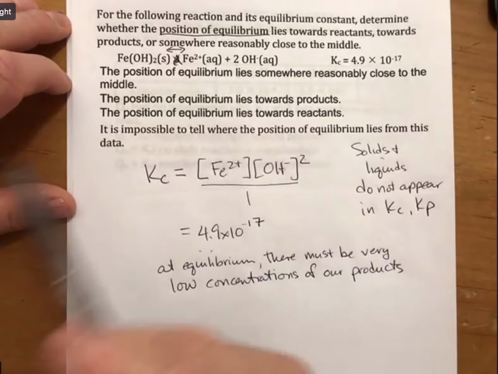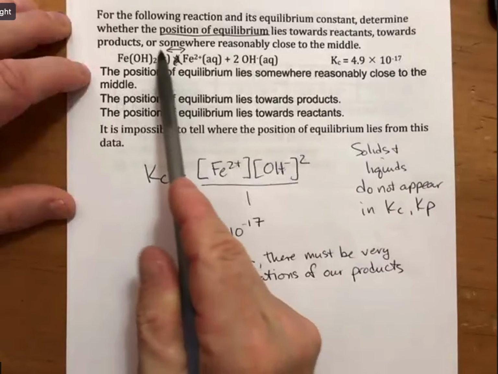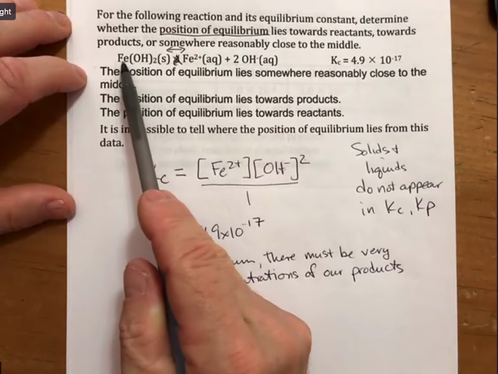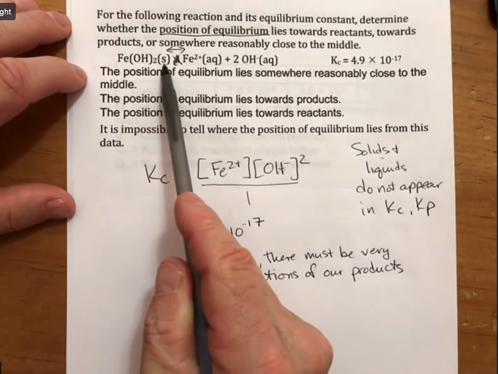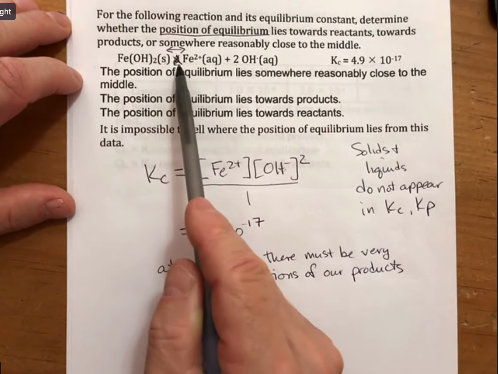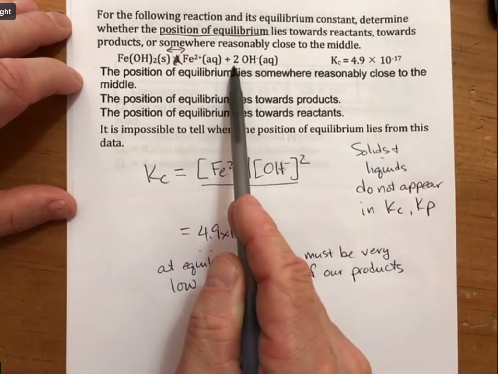Which means that we could have a whole bunch of iron 2 hydroxide solid around, and only very little of it would dissolve.